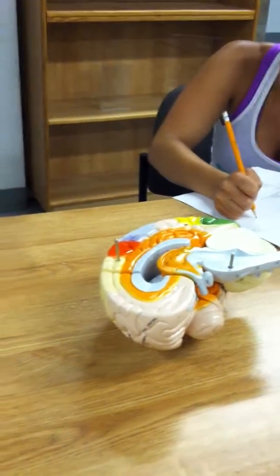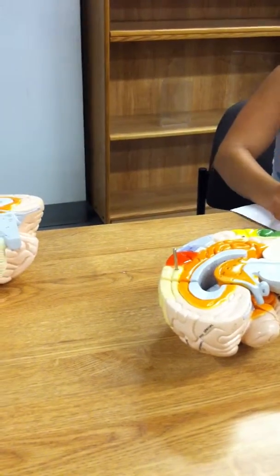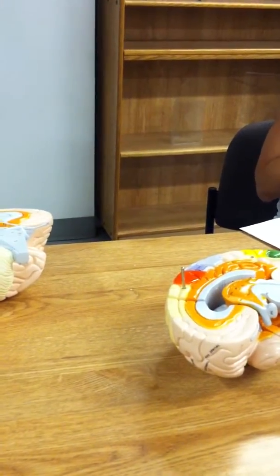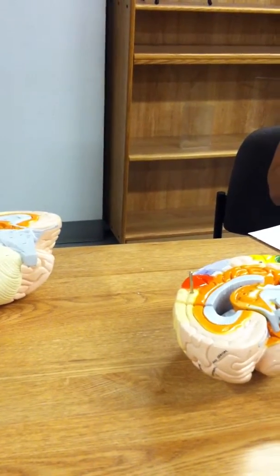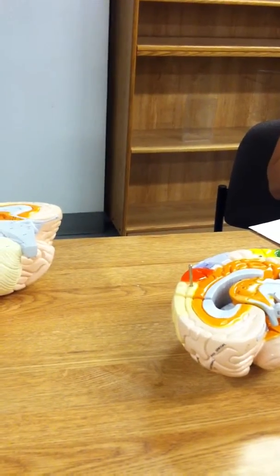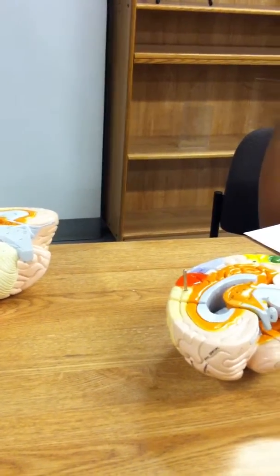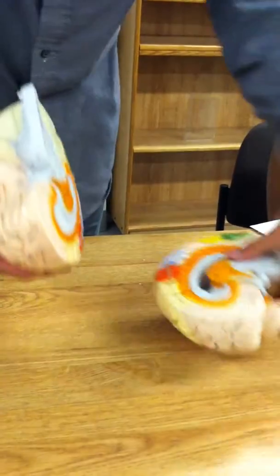Now, if you get a pituitary tumor, like if you get a tumor in your pituitary gland, the pituitary gland can swell, grow bigger, and that can cause visual problems. And the reason being is that your pituitary gland is right by your optic nerves. Okay? So I'm going to put these halves together to show you guys this.